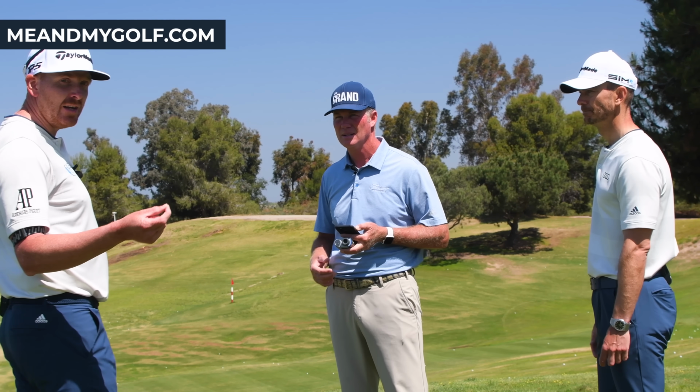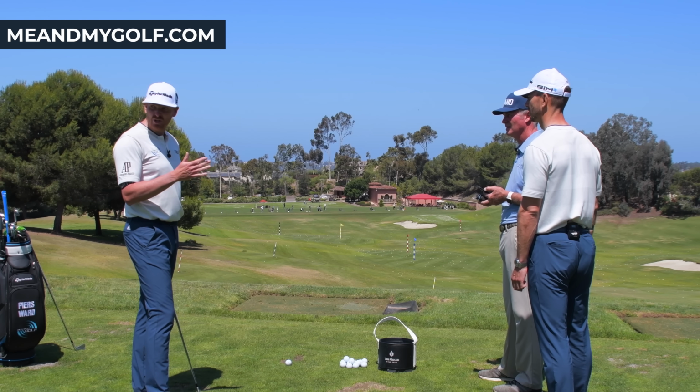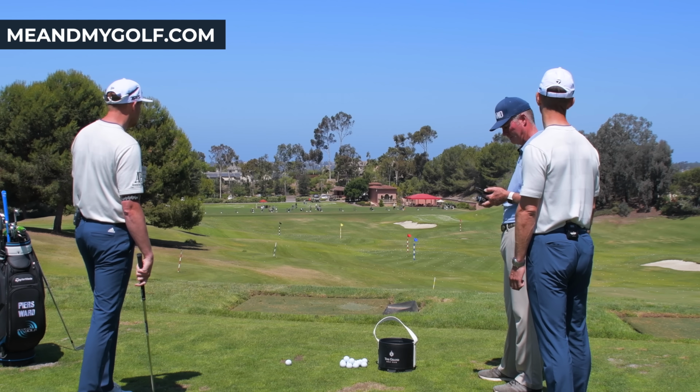Yeah, so 139, past the flag is dead. So I'm going to be saying this is a 133 shot, which is going to be a pretty firm wedge into this breeze.